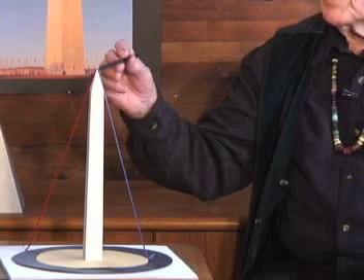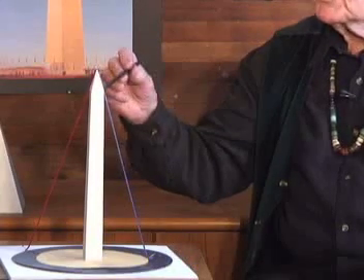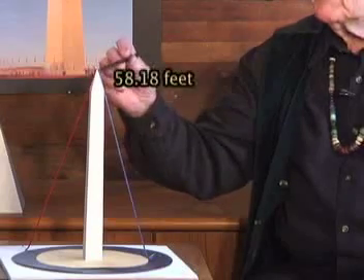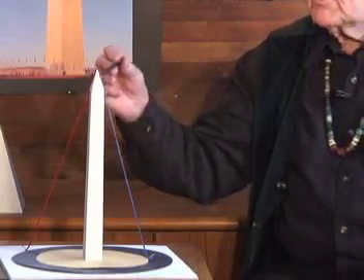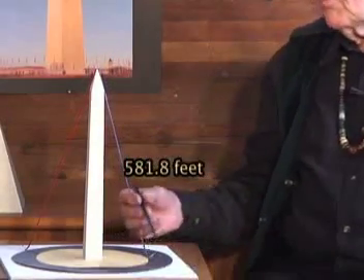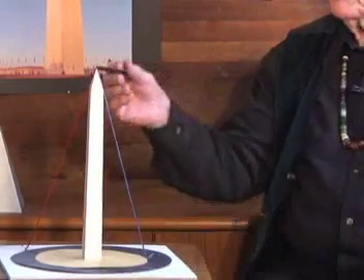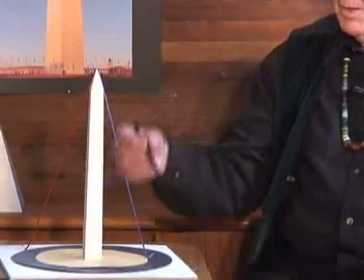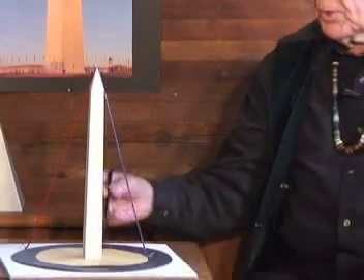The distance from the top of the pyramidion to the base of the pyramidion is 58.18 feet. This whole line here, that number times 10, is 581.8 feet. So there are elements of length here in which 10 times the number formed by the pyramidion generates the line of extension, which creates a radius.